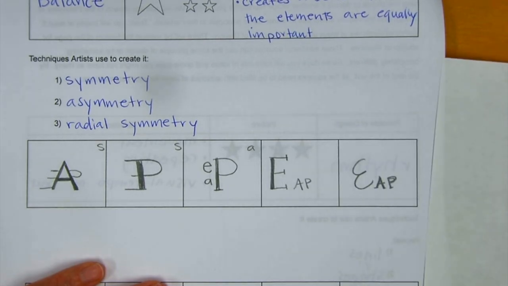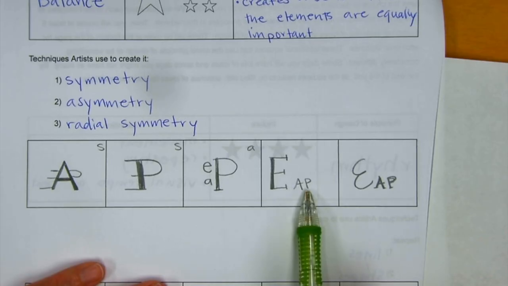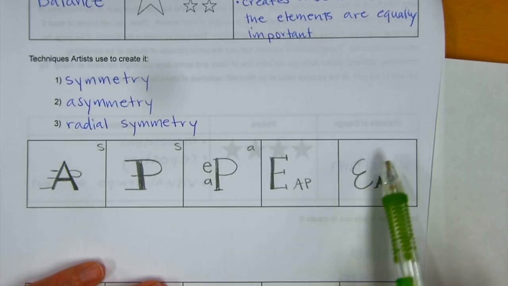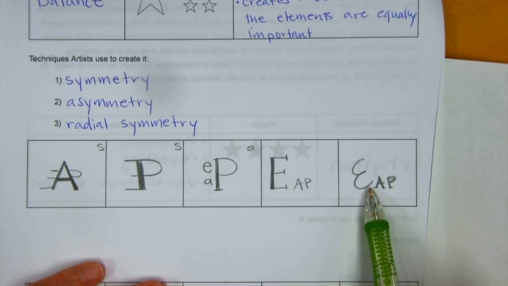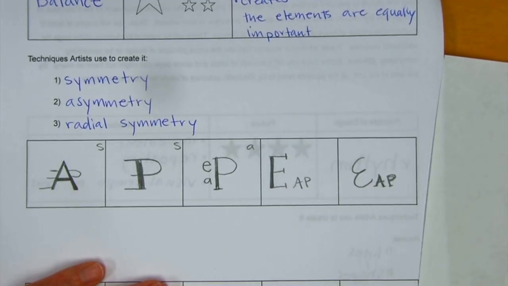And then I wasn't sure if this one was actually balanced because that E has a lot of weight and the A and P don't. So with this idea, I was like, let me try the reverse of that. I tried to make my E seem less heavy and my A and my P more heavy. Okay, and I have one more idea.